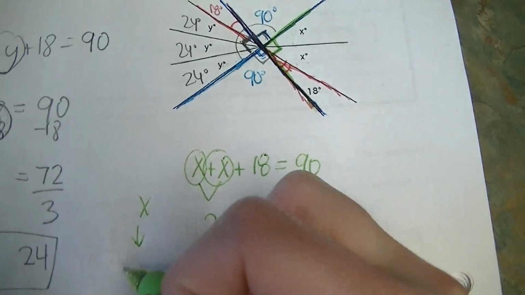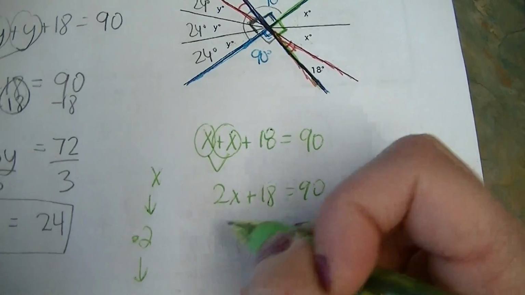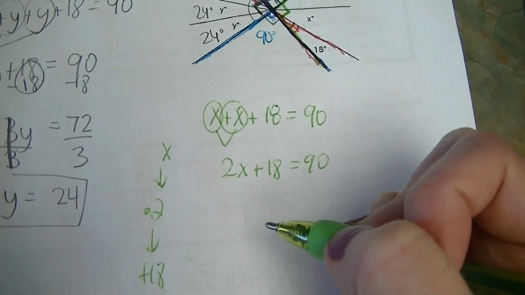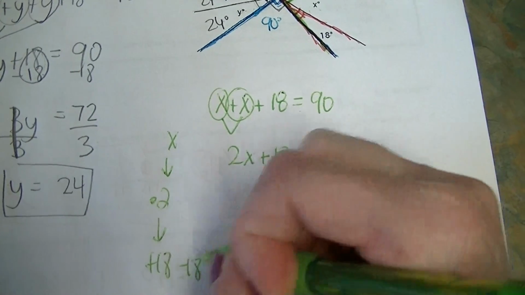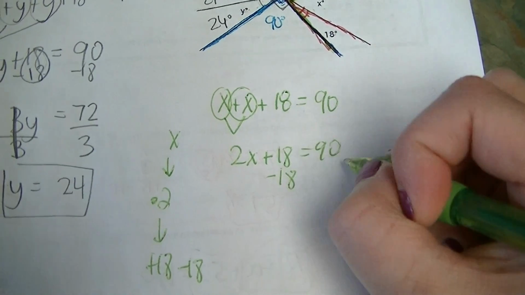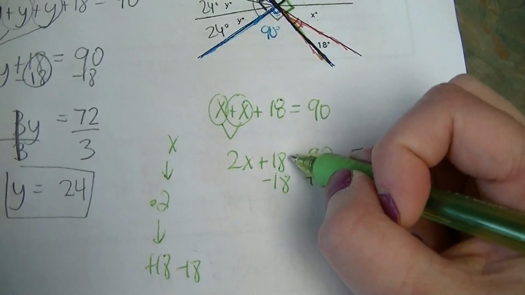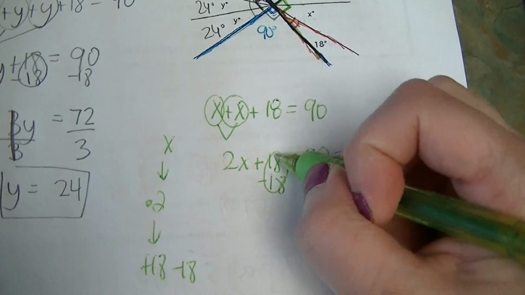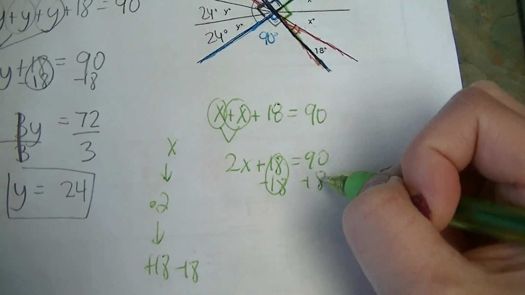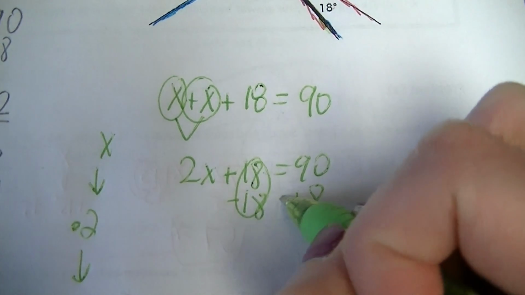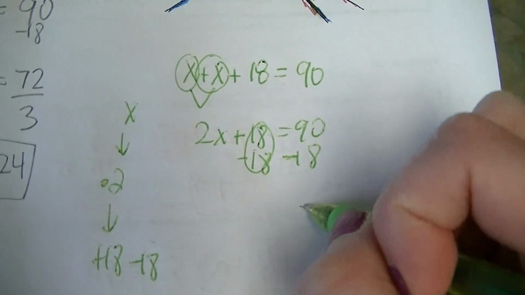Start with x, and we multiplied it by 2. And we added 18. The inverse operation of adding 18 is to subtract 18, so that's what you're going to do to both sides of that equal sign. Let's see. 18 minus 18 is 0. 90, that says minus, not plus. Okay, 90 minus 18 is 72.